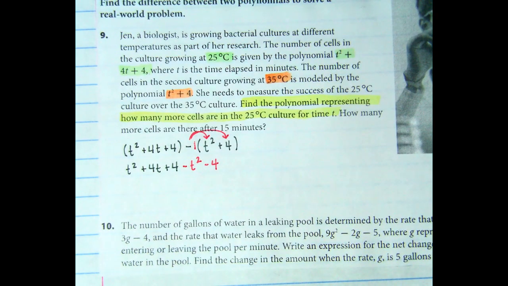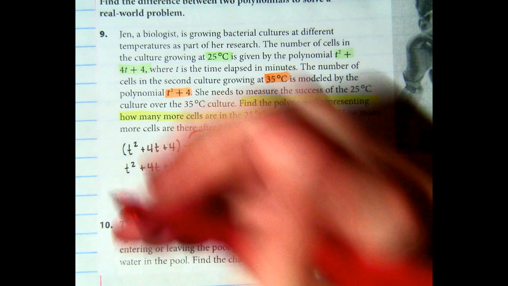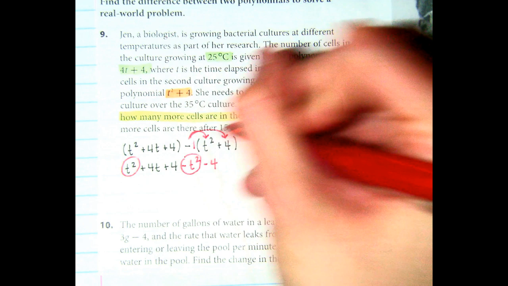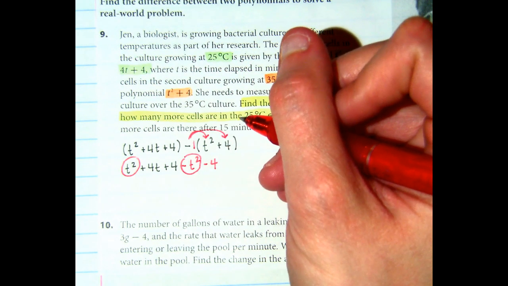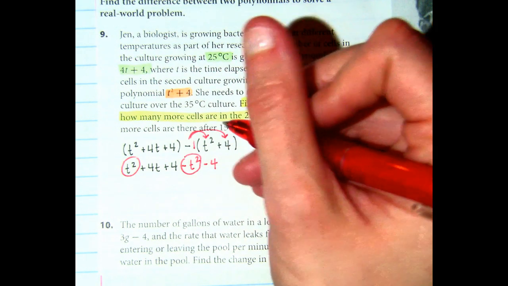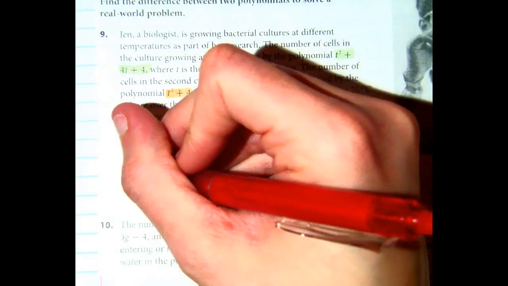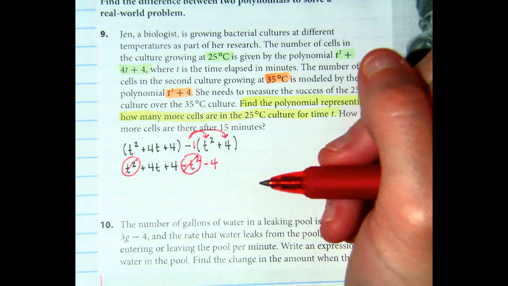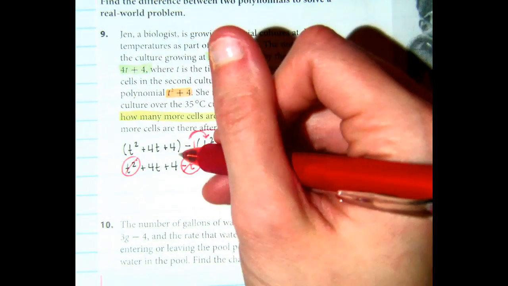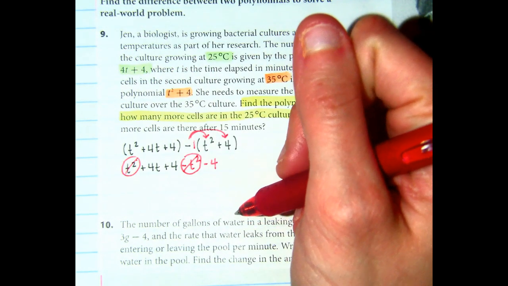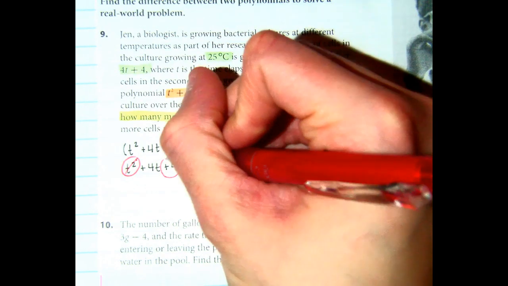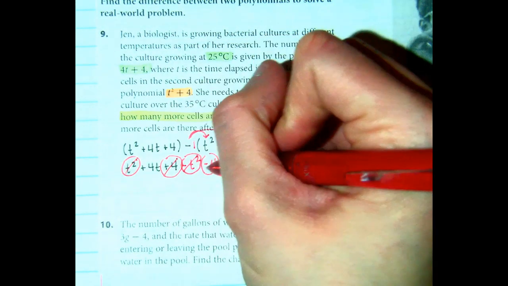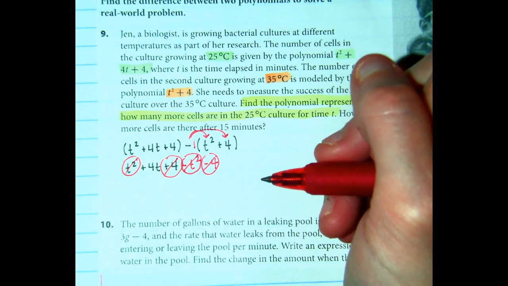Okay, then what? I've got t squared minus t squared. What is t squared minus t squared? 0. 1 minus 1 is 0. Do I have any other like terms? What is positive 4 plus negative 4? 0. What's the only thing left?